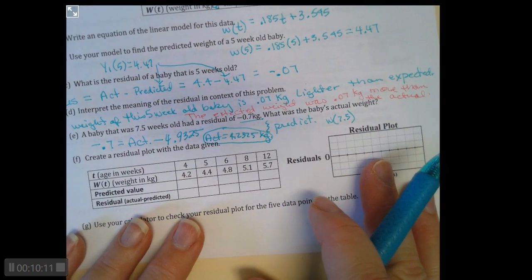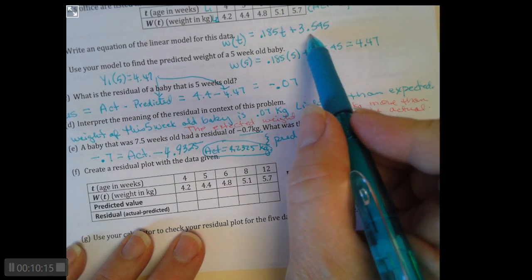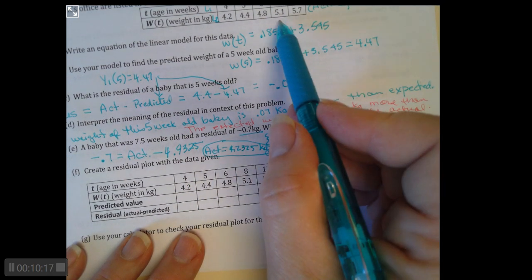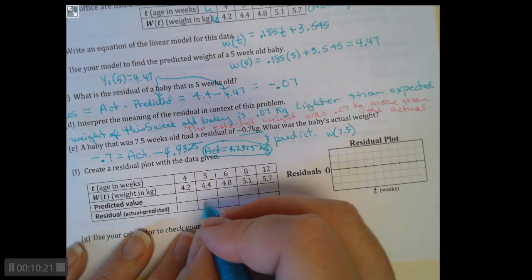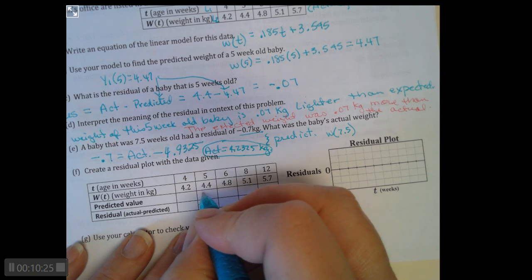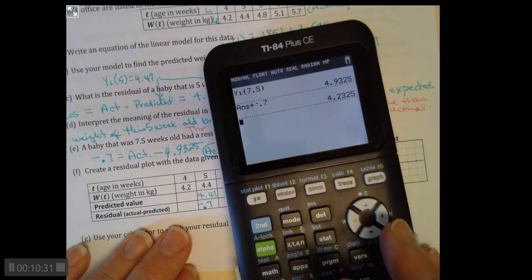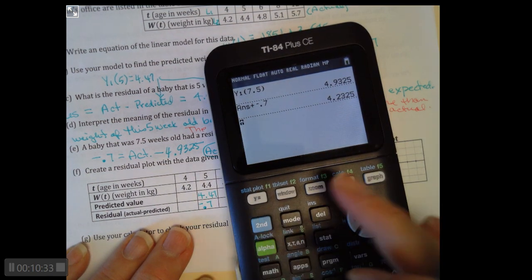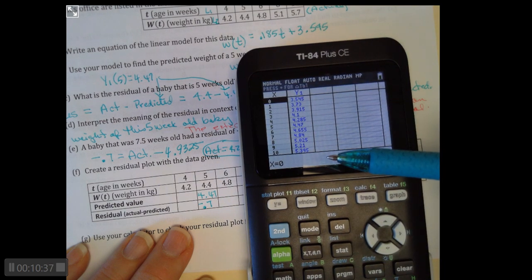So what does this residual plot look like? Well, we're actually going to find this out. Now, I'm going to steal some of my information from up here. I did find out that the residual for 5 was negative 0.07 because my predicted value was 4.47. Well, remember I have all of this in my calculator. I can go to the table function and I can see every last one of them.